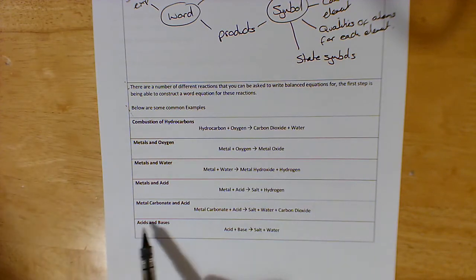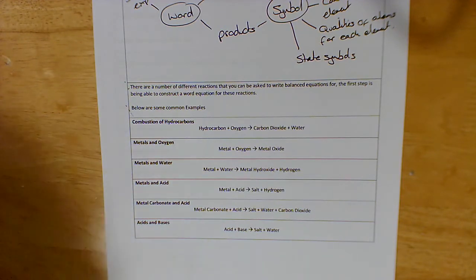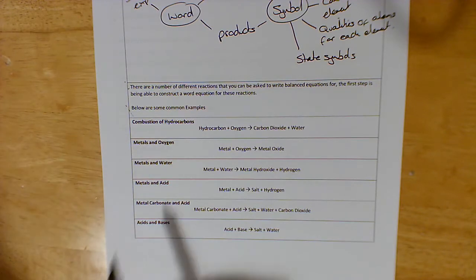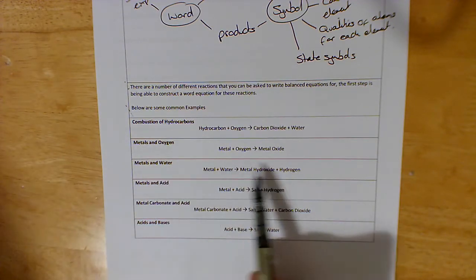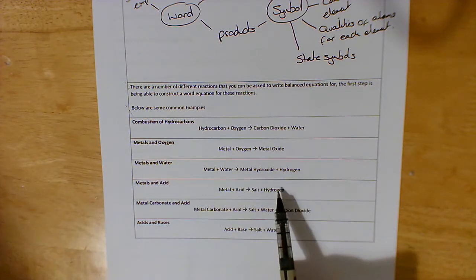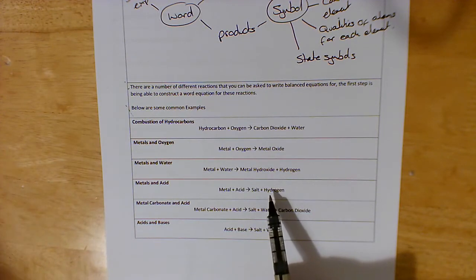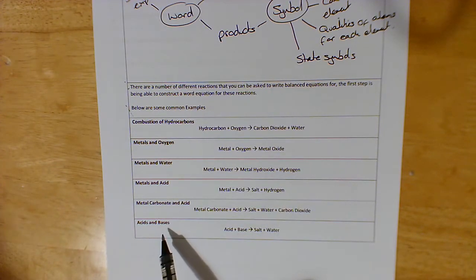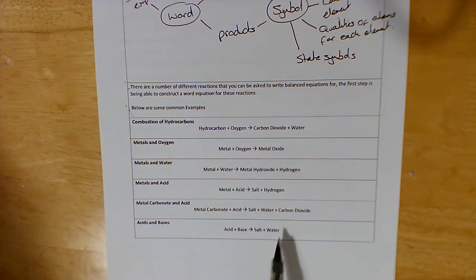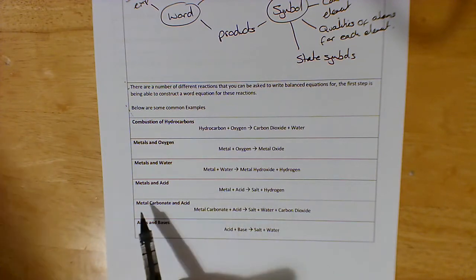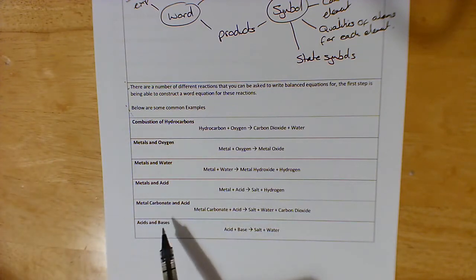And then we have all acids and all bases. Now when we're talking about bases, we are talking about metal oxides and metal hydroxides. Metals on their own obviously have a slightly different reaction because they produce hydrogen rather than water. So only metal oxides and metal hydroxides produce salt and water. And metal carbonates are technically a base, but I've written them separately because they have an extra product.